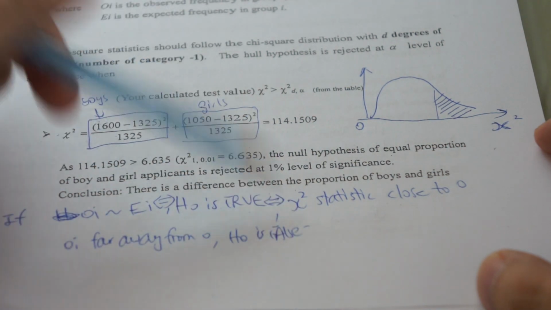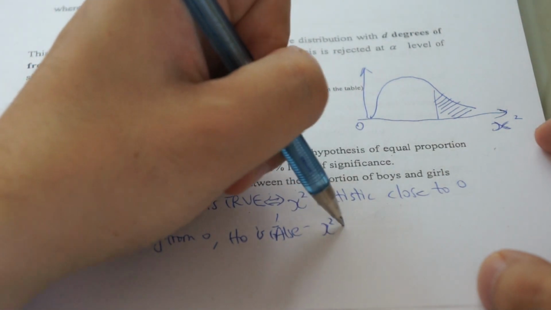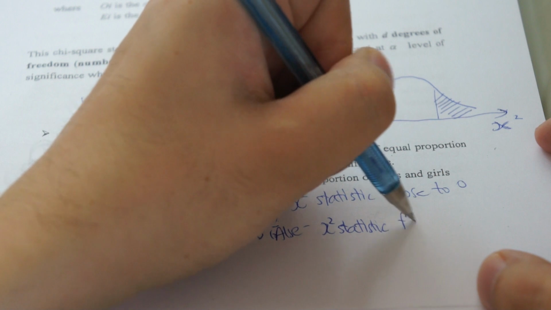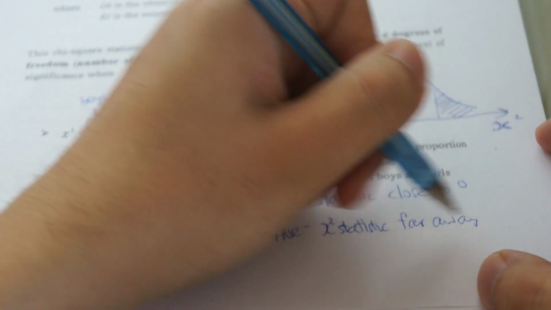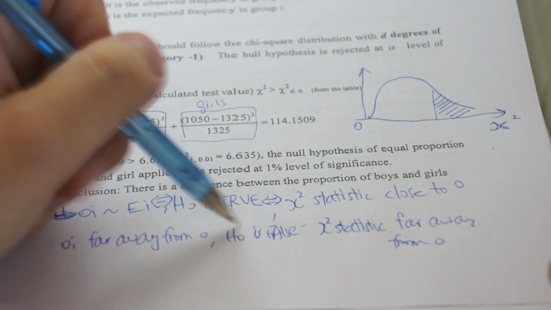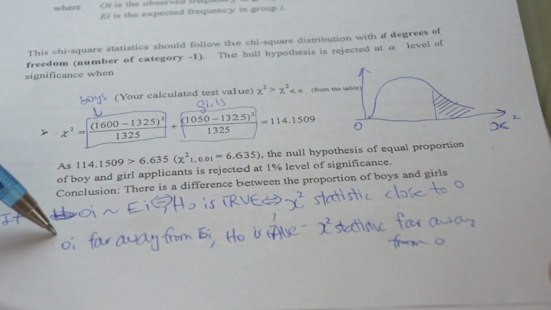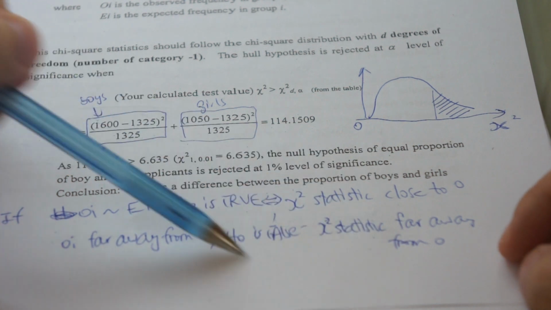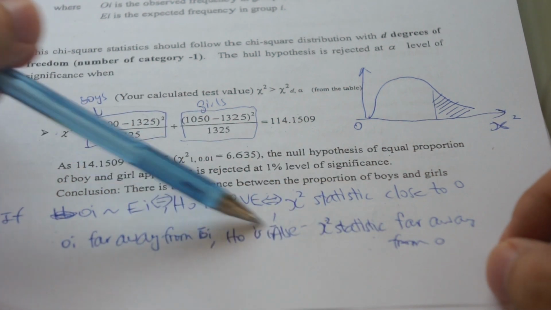If OI is far away from EI, and the chi-square statistic is far away from 0, that means the null hypothesis is false.